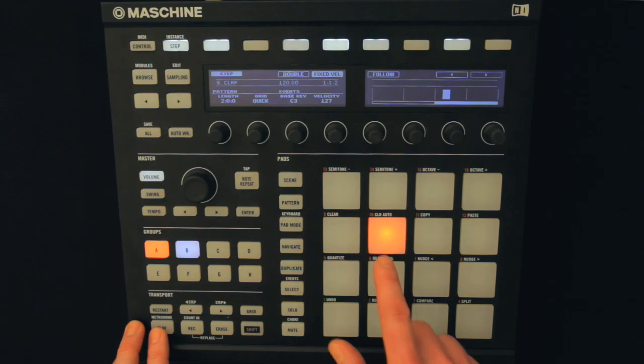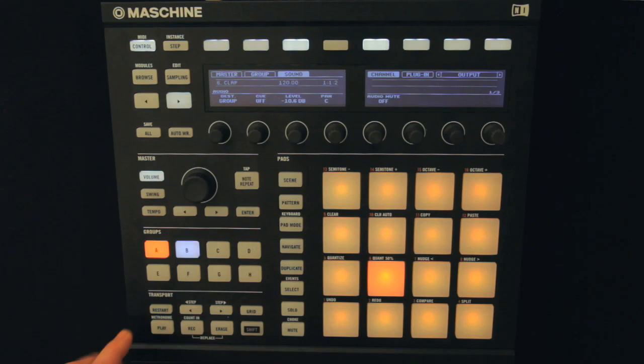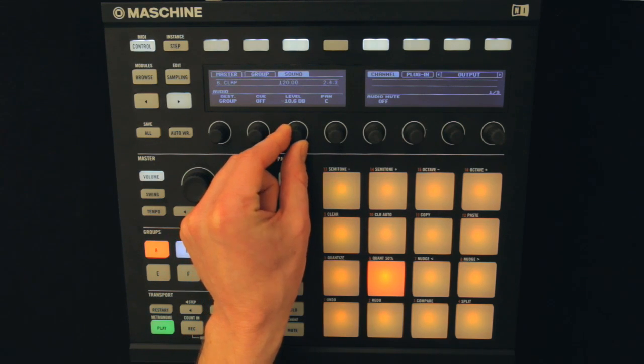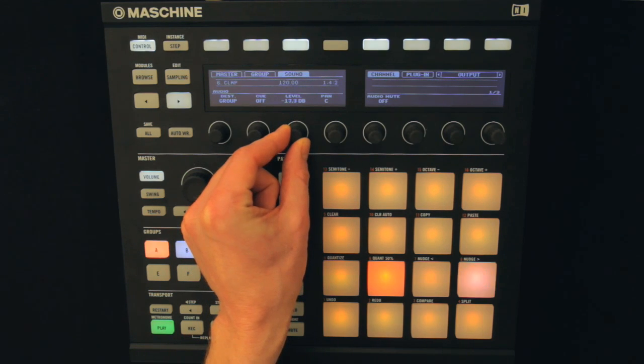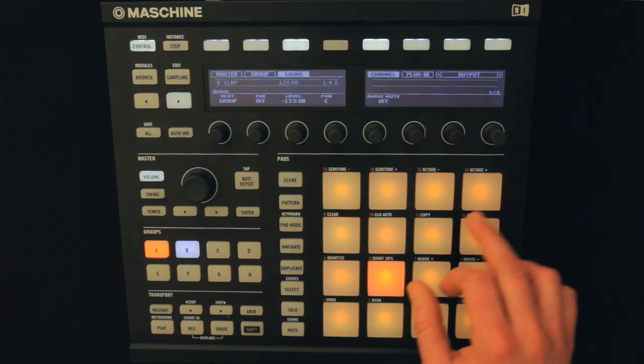That's the effect I'm going for, but it's a bit loud again, so I'll turn it down using the level dial. It's around about right, and now let's do the vocal sample.